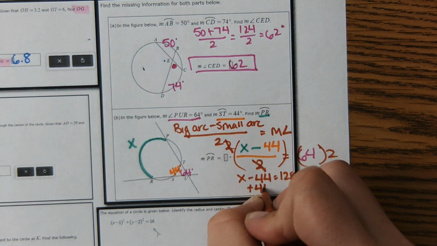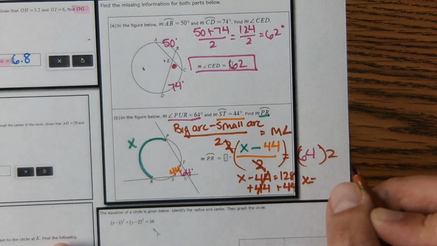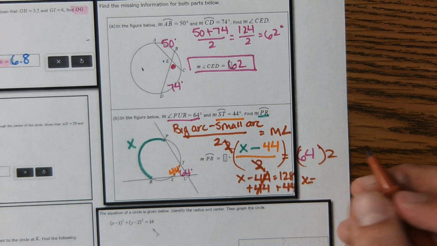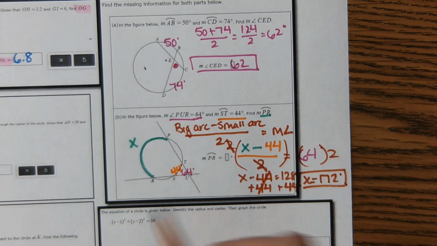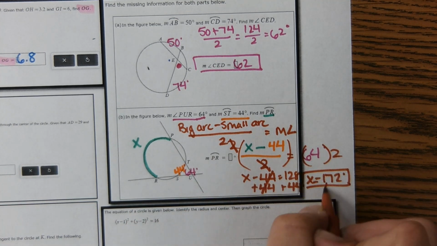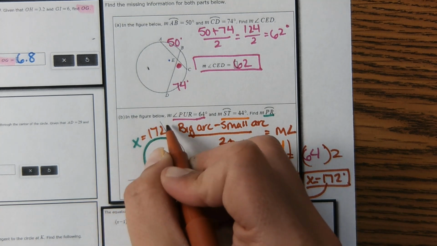Add 44 to both sides. And x equals 172 degrees. So that would be what goes in the box here. X equals 172 degrees.